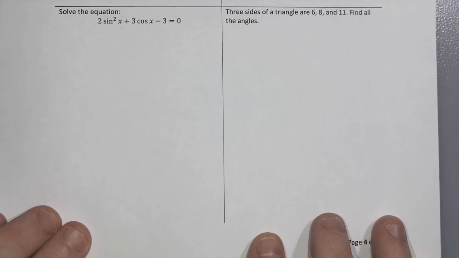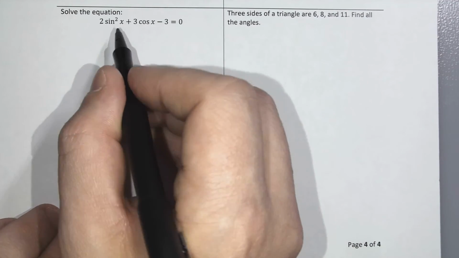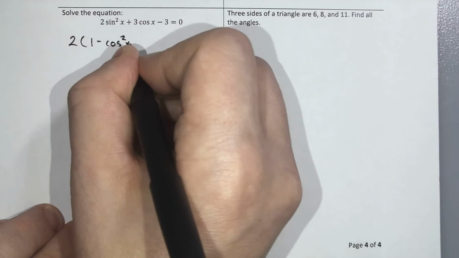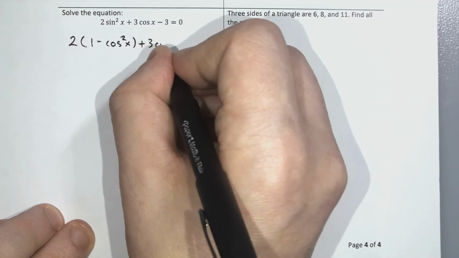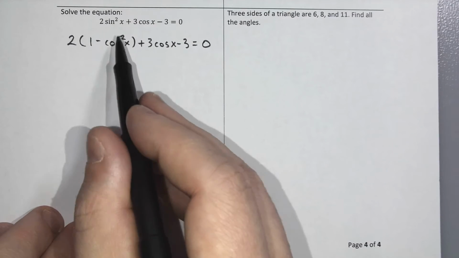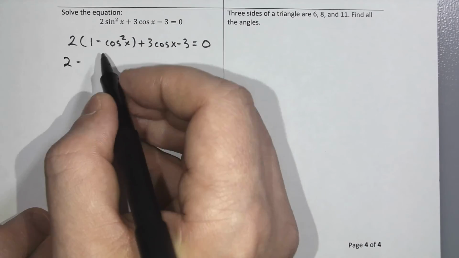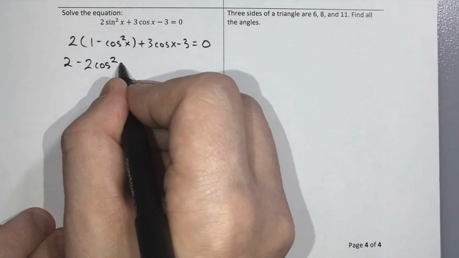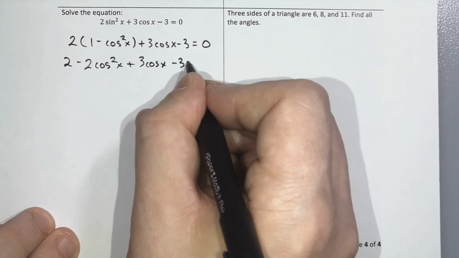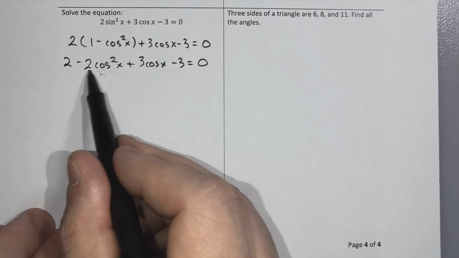A little bit more trig here. Let's solve the equation. There's a cosine, but there's a sine. So as our first step, we'll change this into 1 minus cosine squared of x plus 3 cosine of x minus 3 equals 0, right? We definitely want to get that cosine squared in there, so that way everything's in terms of cosine. 2 minus 2 cosine squared of x plus 3 cosine of x minus 3 equals 0. And then I'm going to move everything over to this side, so I make that lead positive.